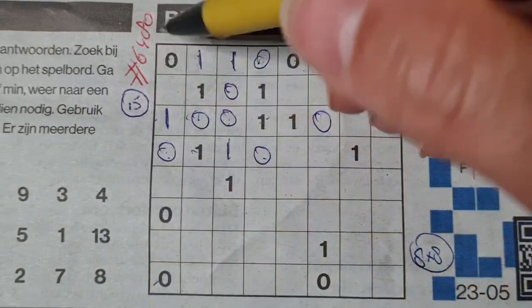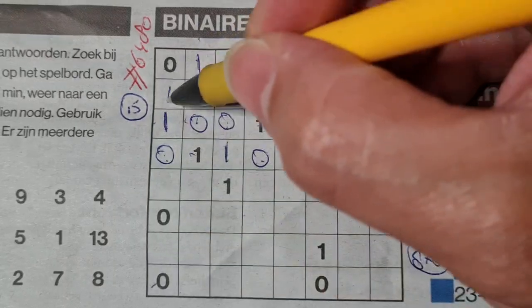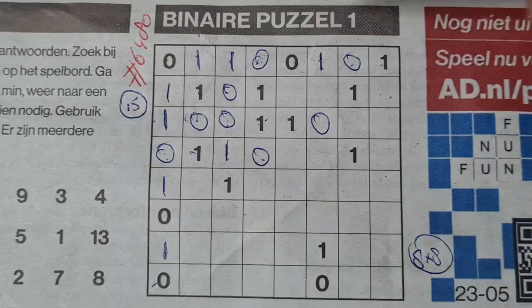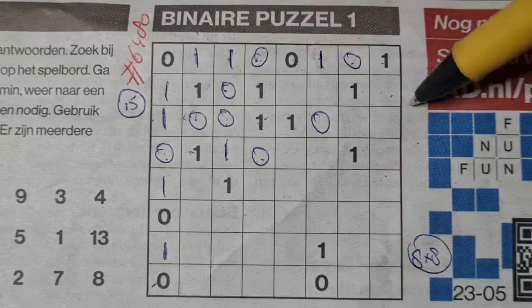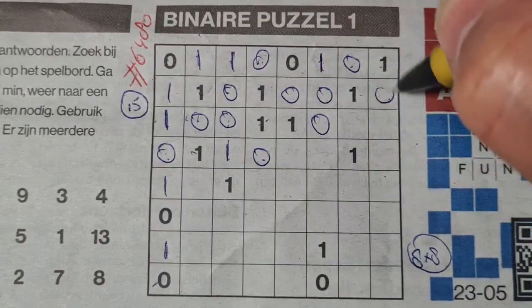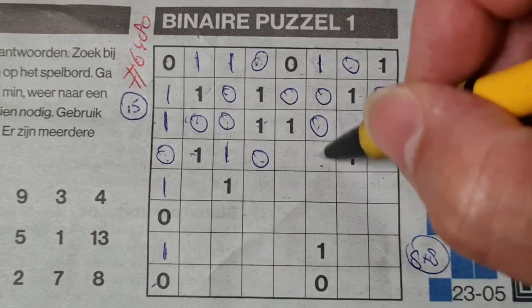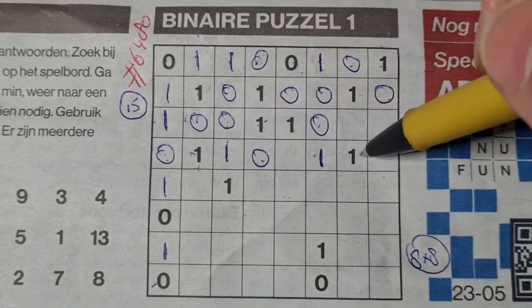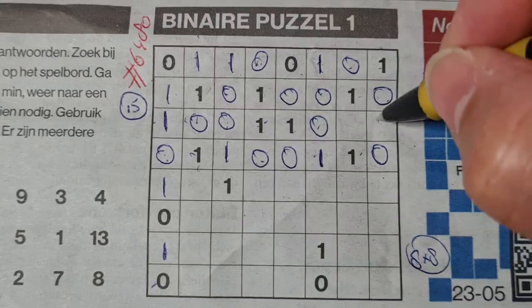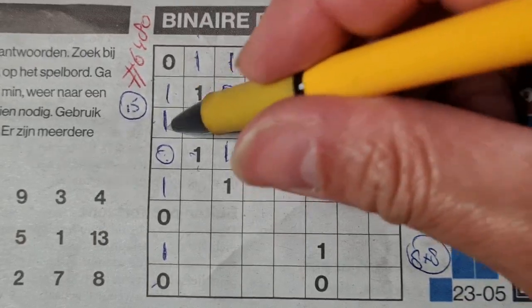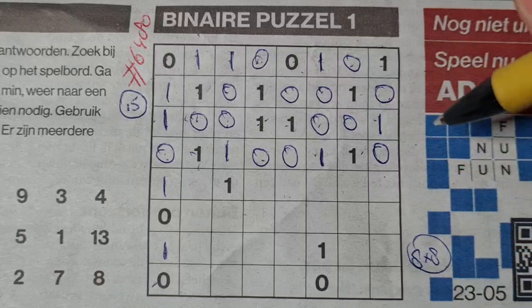4 O's we have here in the first column, so the rest are ones. Alright. 4 ones we have here in the second row, so the rest are O's. Double O, here one, there one. 4 ones we have here in this row, so the rest are O's. Between two O's comes a 1. 4 ones we have here, so the rest are O's.